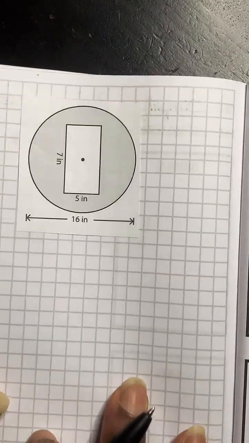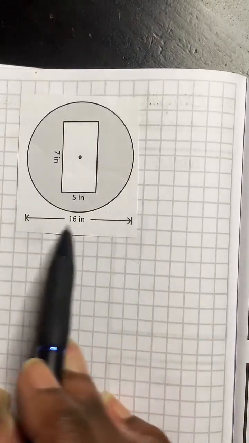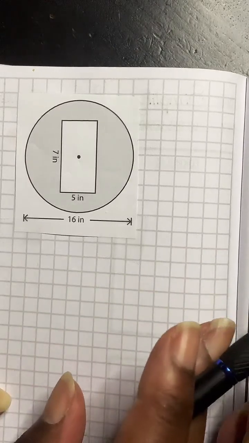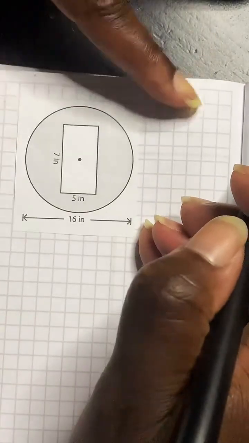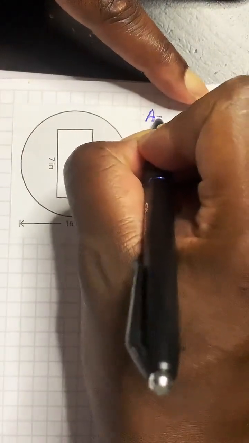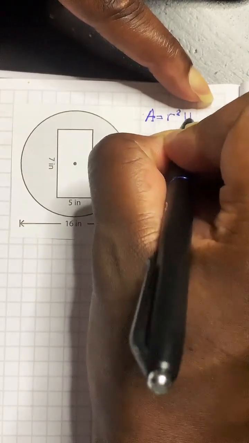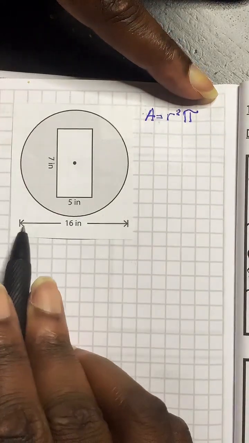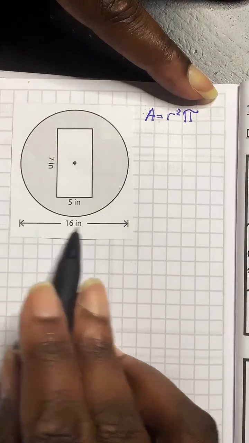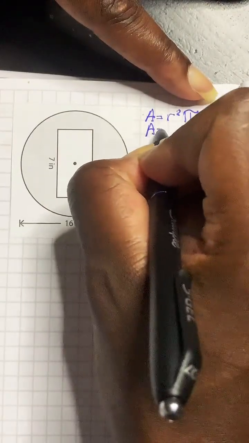All right, so we can get the area of the circle. This time it's a full circle, so we don't have to divide by 2. All right, only with the semicircles we do that, okay? Now, if we want to find the whole thing, so we're looking at the area of the circle, which is pi r squared. They're giving us the diameter. We need the radius. What is the radius?